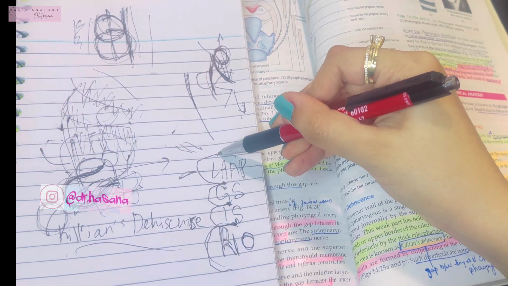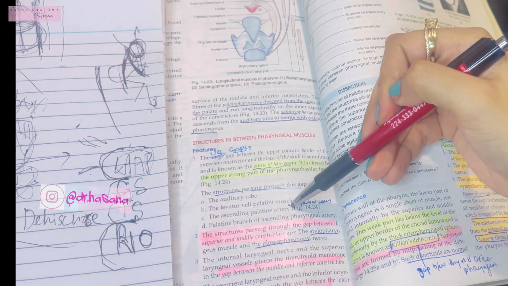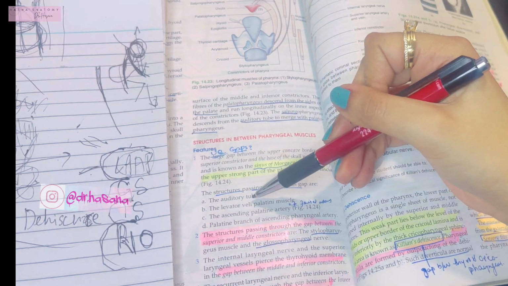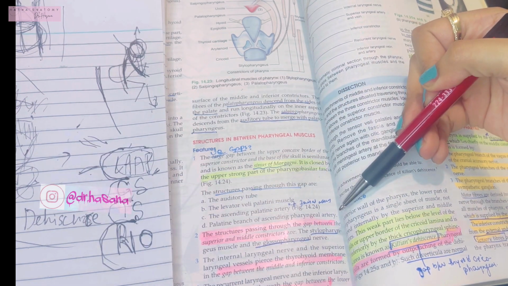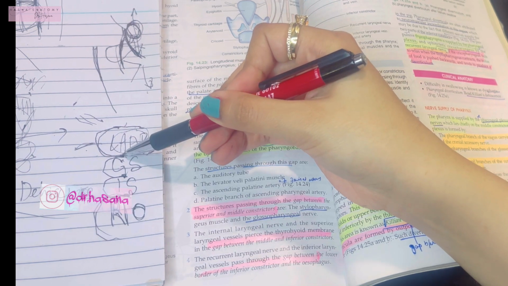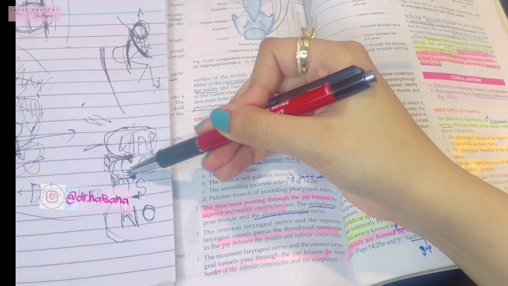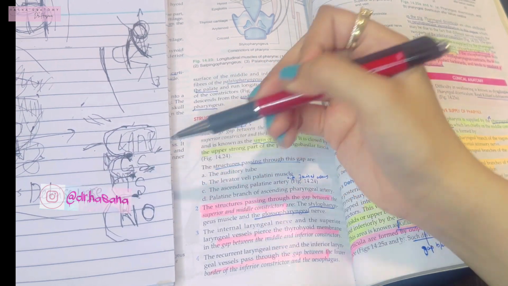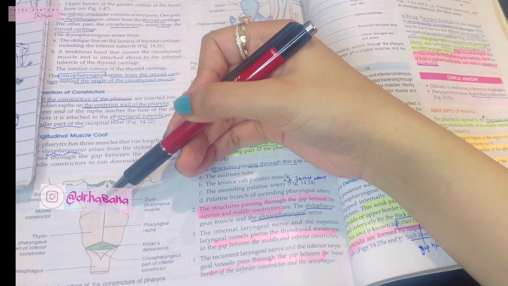So between the base of skull and superior constrictor lies LAP. L is for levator veli palatini muscle, A is for the auditory tube, the ascending palatine artery, and P is for the palatine branch of the ascending pharyngeal artery. Next, between the superior constrictor and your middle constrictor lie your GS structures. G is for the glossopharyngeal nerve, and S is for the stylopharyngeus. You can even see here it is passing between the gap of the superior and middle constrictor.